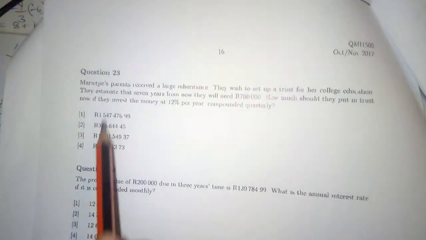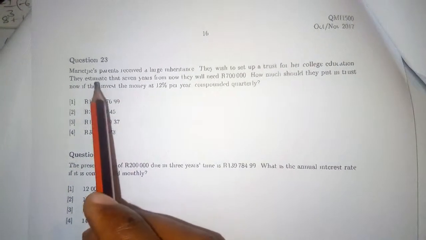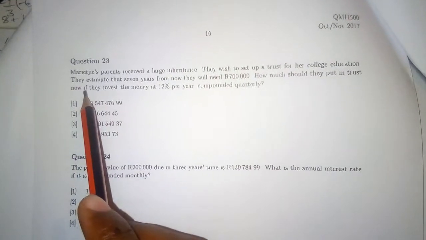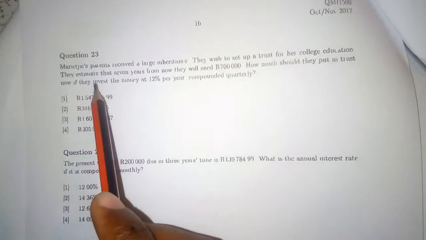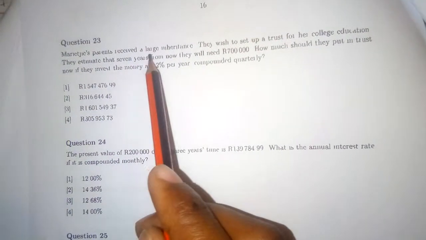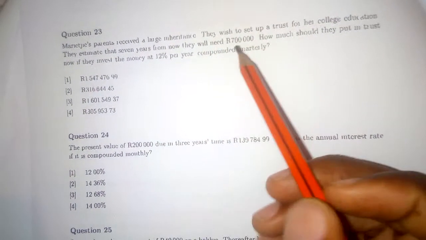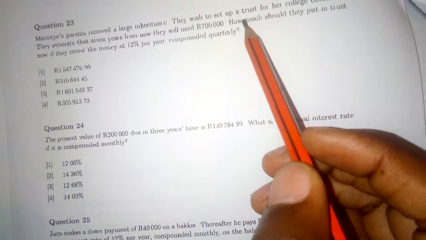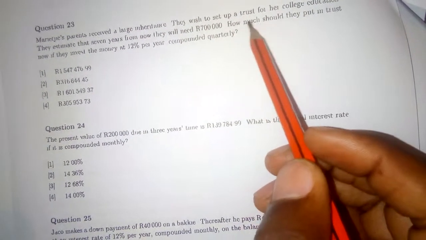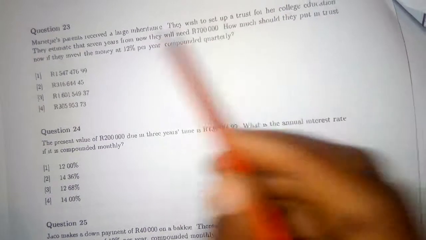Okay, let's move to the following question, 23. Mariachi's parents received a large inheritance. They wish to set up a trust for her college education.